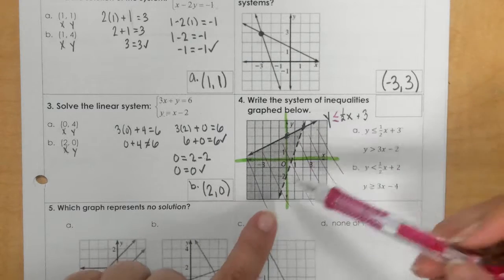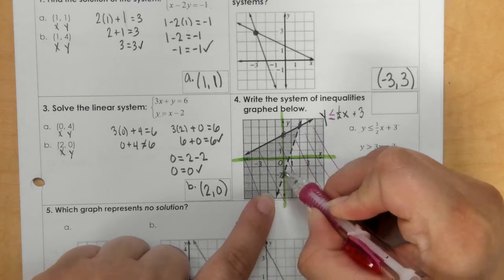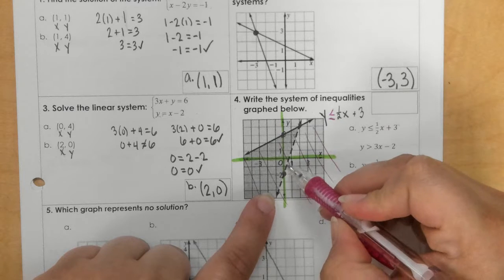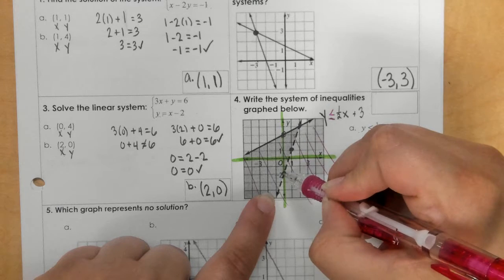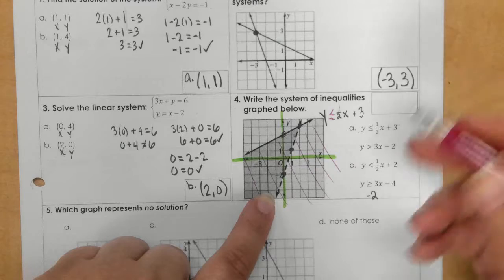Okay. Secondly, the dashed line here, it crosses the y-axis at negative 2. And if we find a point, looks like right here, for our slope, we can go up 3 over 1. Up 3 over 1 is just 3.